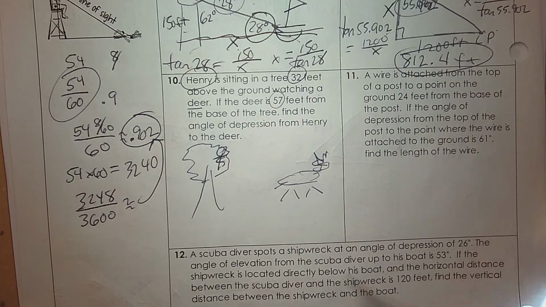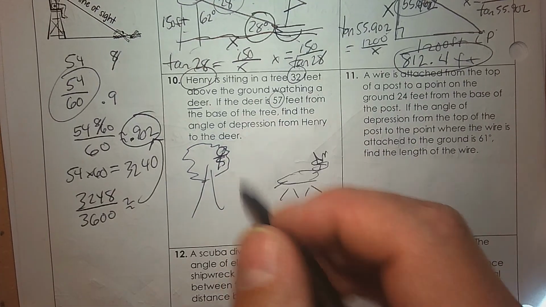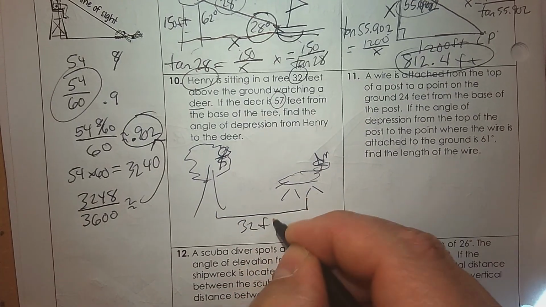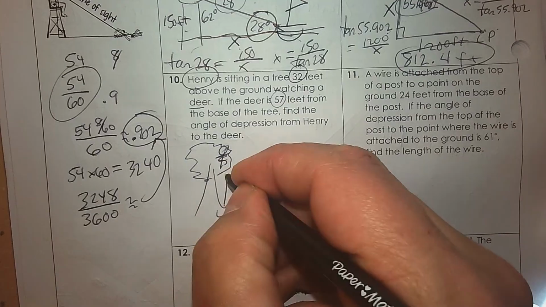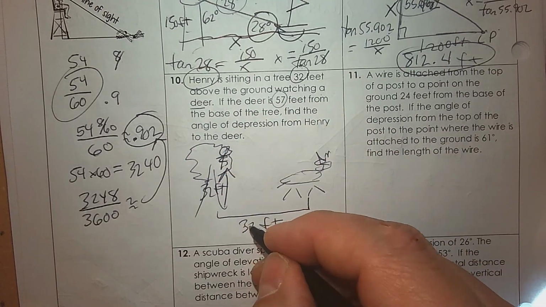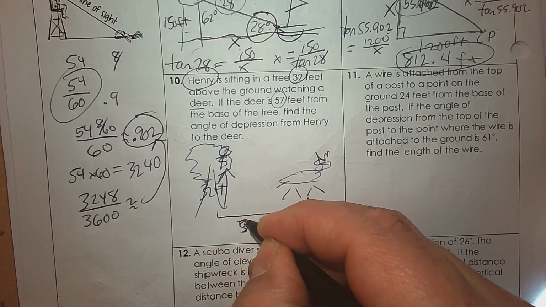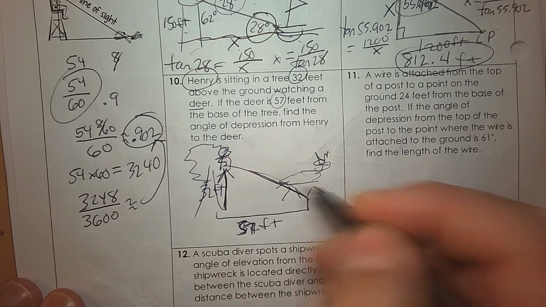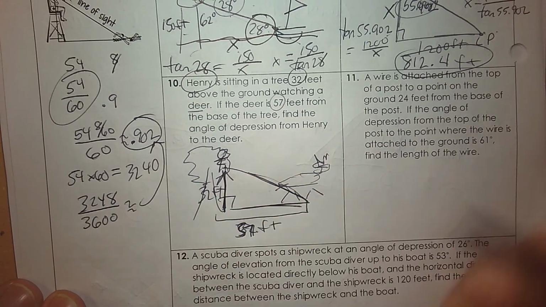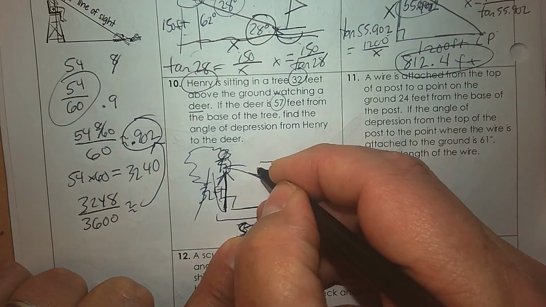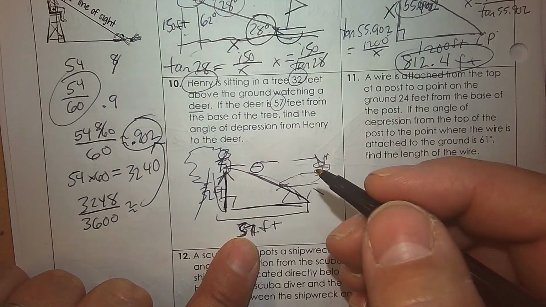So Henry is sitting at a tree 32 feet above the ground. Oh, up here, 32 feet. The deer is 57 feet from the base. So we have 32, 57. What angle am I trying to find?